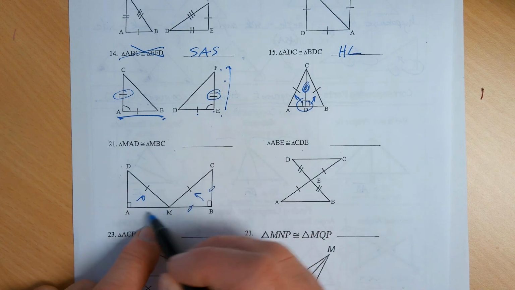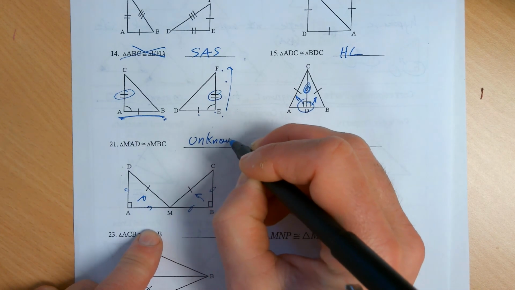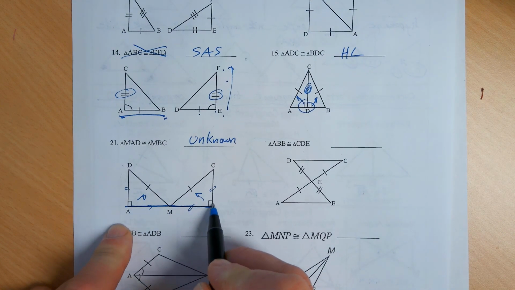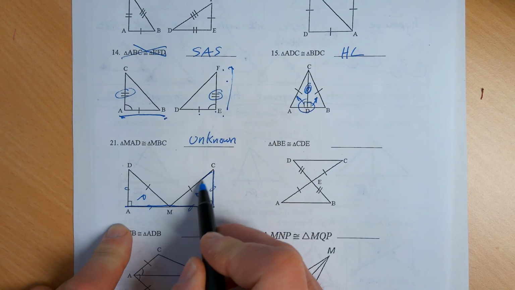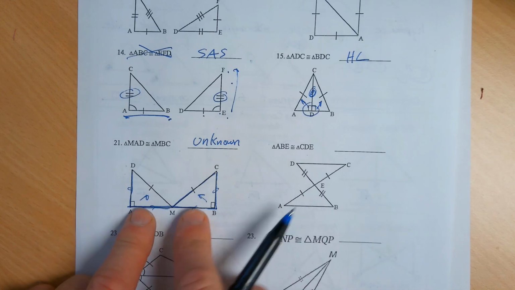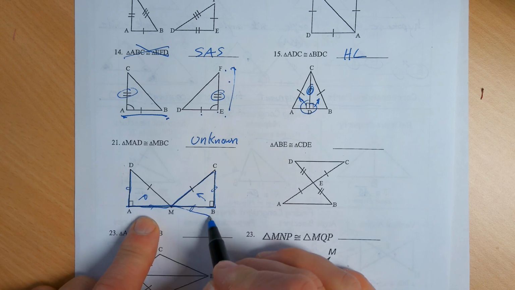There's no leg information. Although, interestingly, if this line is straight, and these are 90s, you might be able to make an argument. Because the only way that these two triangles aren't congruent is if this line is secretly crooked.